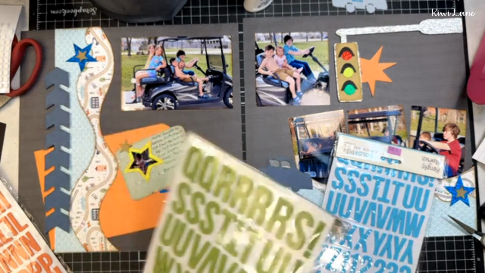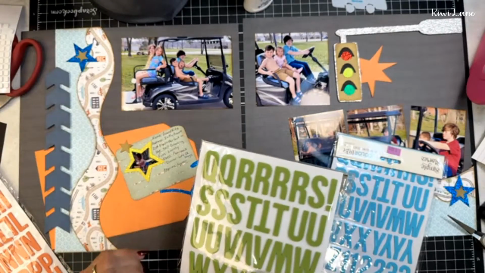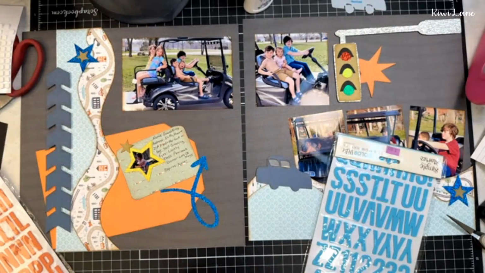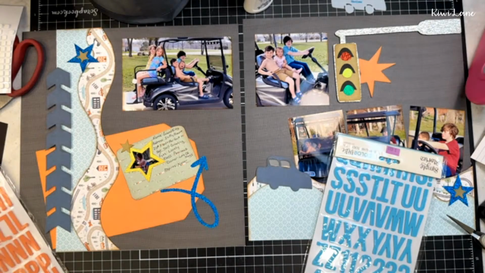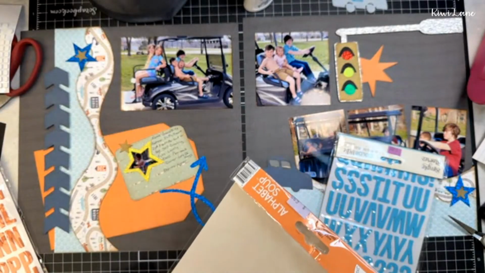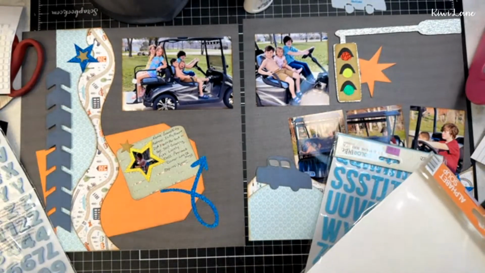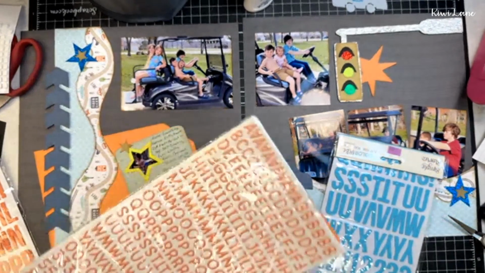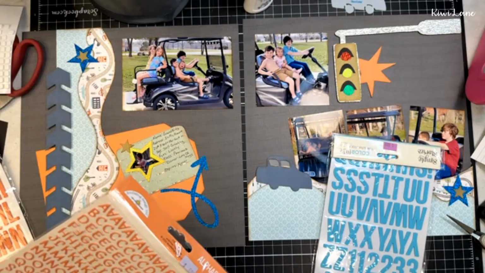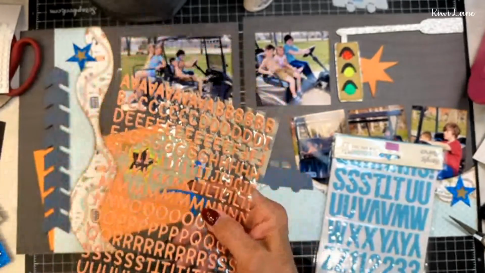Okay. Green on this one. I think it'll work. I might have to do it smaller. Let me do a smaller one, because I don't think the bigger one is going to work. So we're going to have to do orange. So that's all I have on this one, unless I use the blue. Nope, won't work. All right. And these are Doodlebug. They're kind of a little bit puffy, but not a lot.